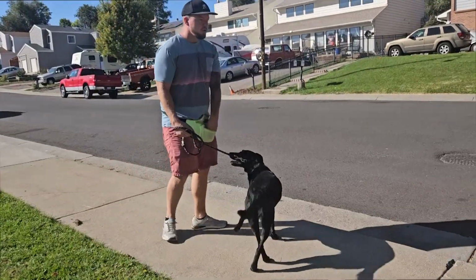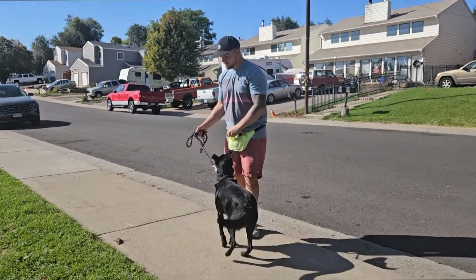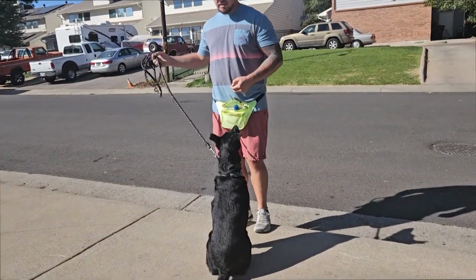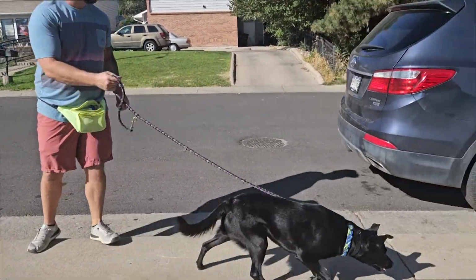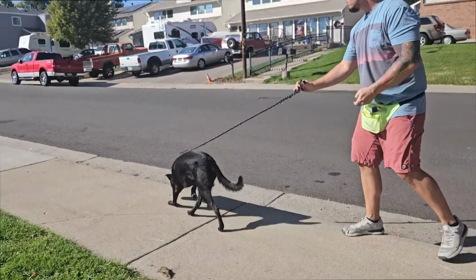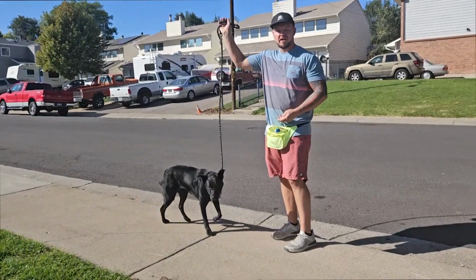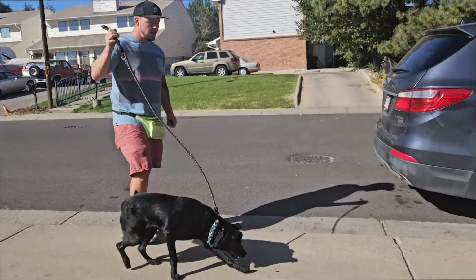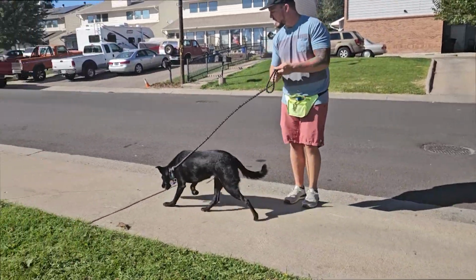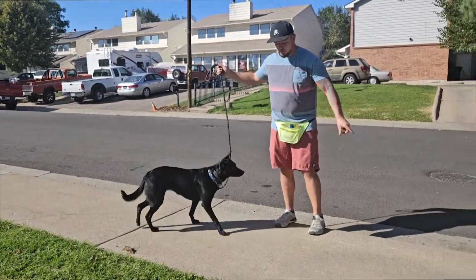I'm just going to demonstrate collar corrections for "leave it." So to do this stage, you toss side to side at a distance, so that I have some reaction time between when I say "leave it" and when I correct, and she also has time to hear the command and stop before she gets to the treat. So see how far I'm tossing side to side? I'm going to do it on this one. Leave it.